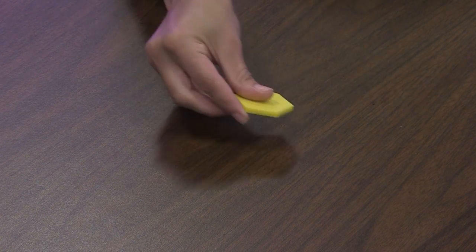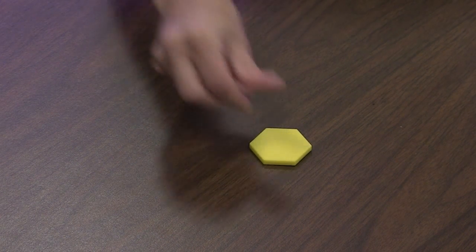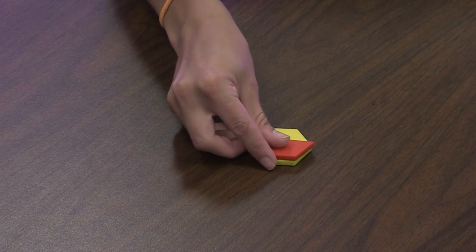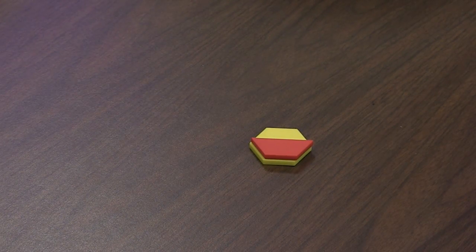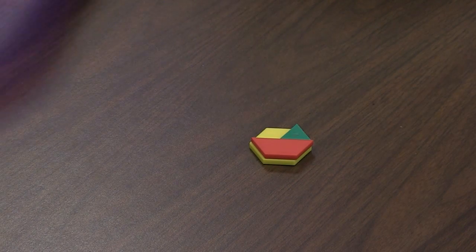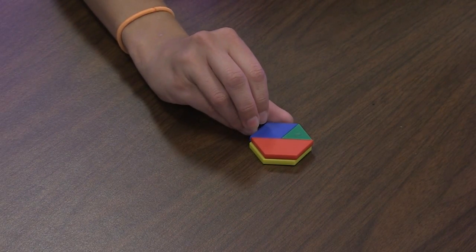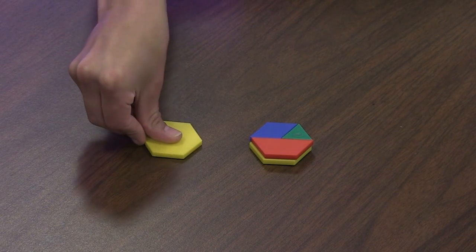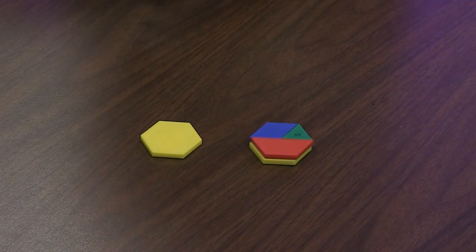I'm going to have the yellow hexagon be the whole and place the red trapezoid on top, as well as the green triangle and blue rhombus. This time, my whole is not being partitioned into 3 equal parts. I need to find what fraction each of the parts represents. Let's start off by finding the fraction of the red trapezoid. Let's see how many red trapezoids it would take to cover my whole.